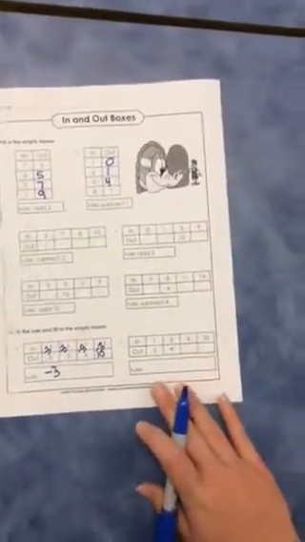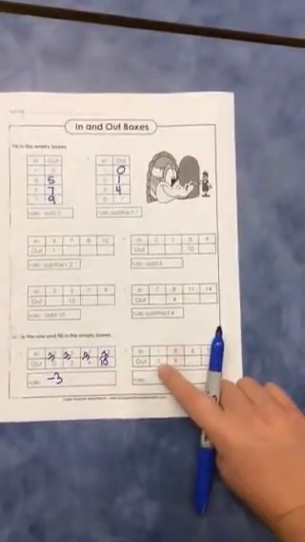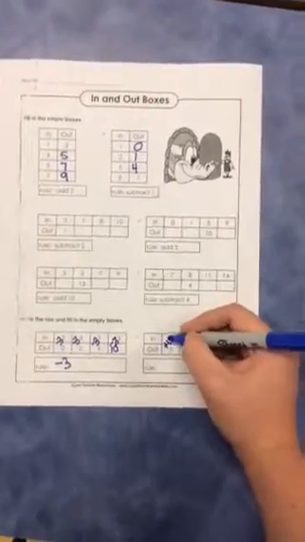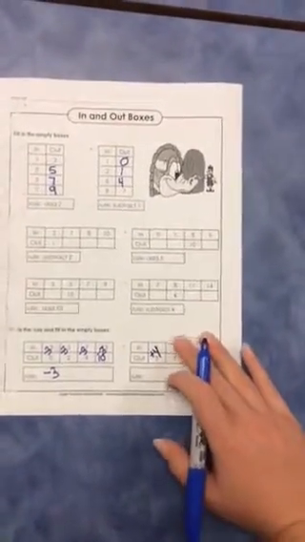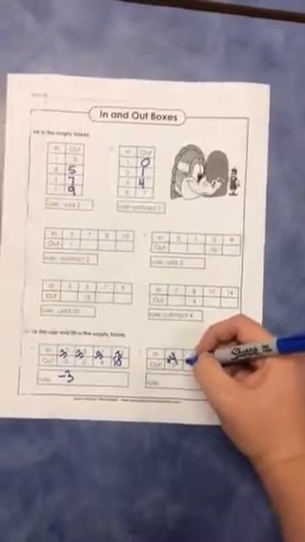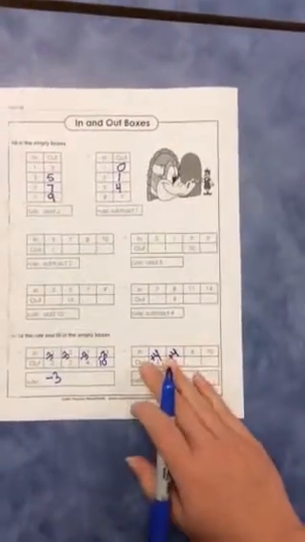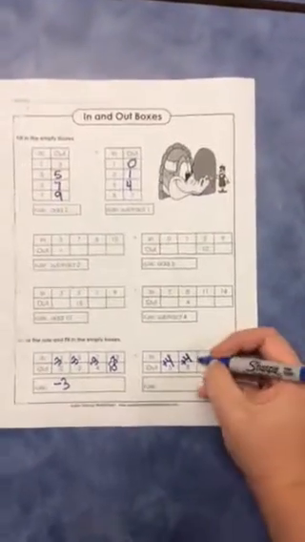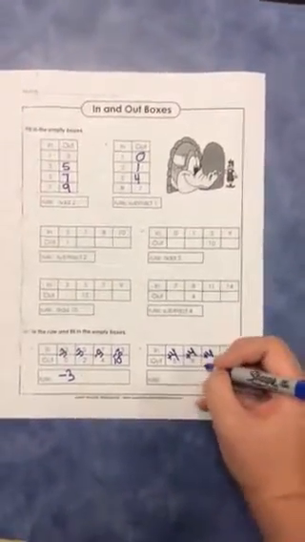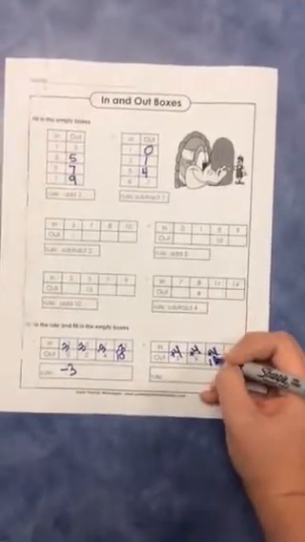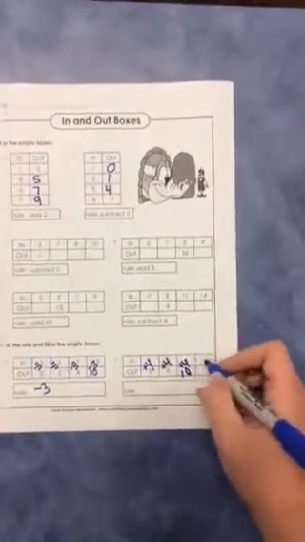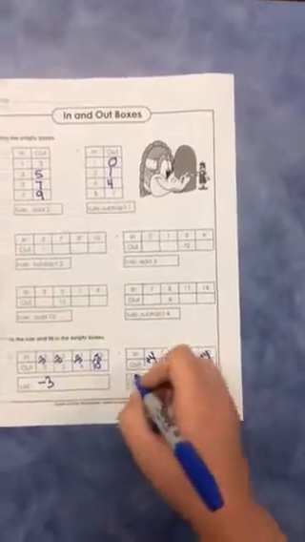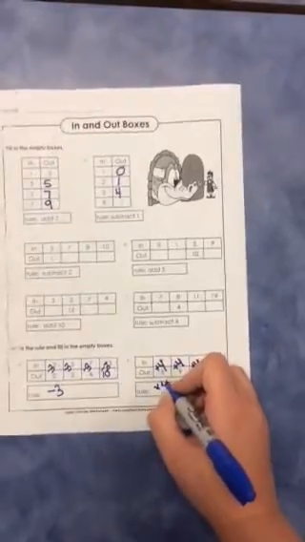Let's try this one. Let's see, I get from 1 to 5. Well, to get from 1 to 5, I probably added 4. To get from 5 to 9, well, I added 4 again. So I know my rule is going to be add 4. So to get from 6, I've got to add 4, and that'll give me my missing box, which is 10. 6 plus 4 is 10. And then 10, I got to add 4. So it's got to be 14. And my rule is add 4.